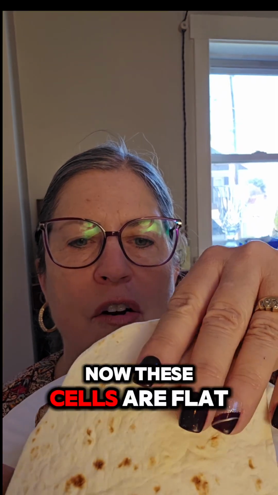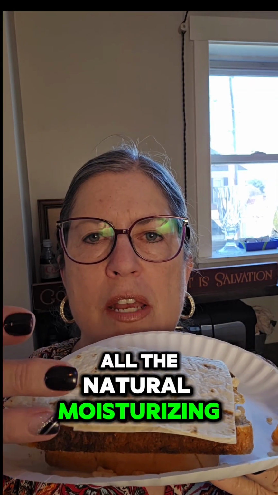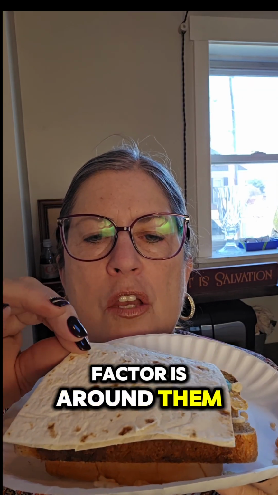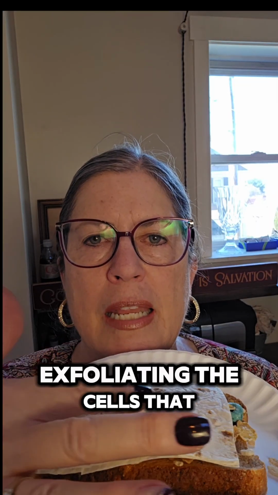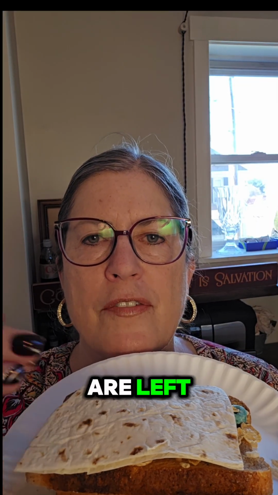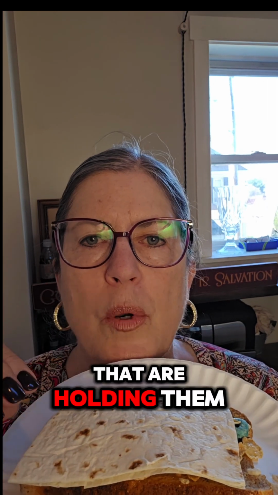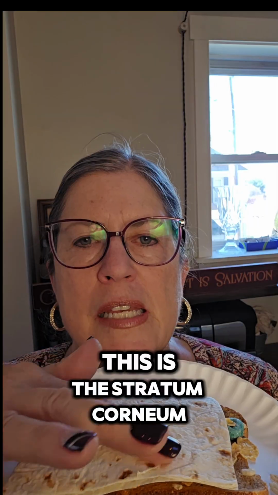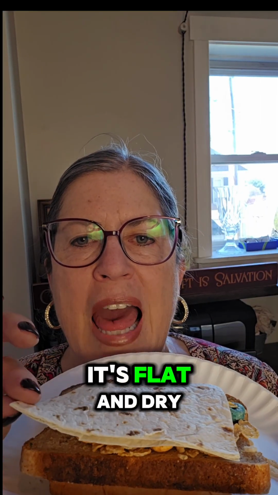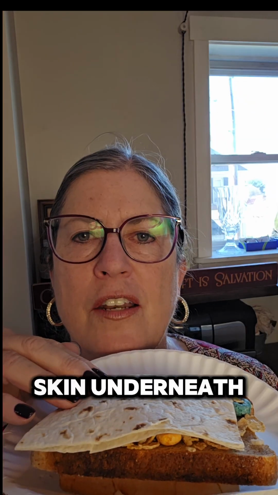Now these cells are flat, they're dried out. All the natural moisturizing factor is around them. So when we exfoliate, we are not only exfoliating the cells that are left, we are exfoliating the natural moisturizing factor that is holding them all together in like a sticky liquid. So this is the stratum corneum. It's flat and dry and needs to come off so that we can see the beauty of the skin underneath.